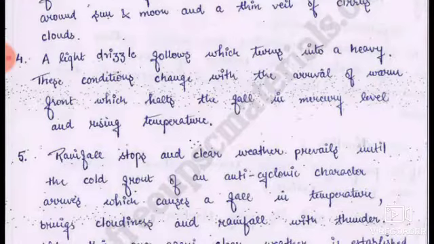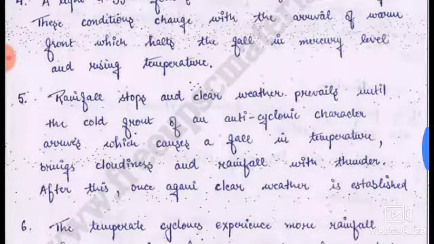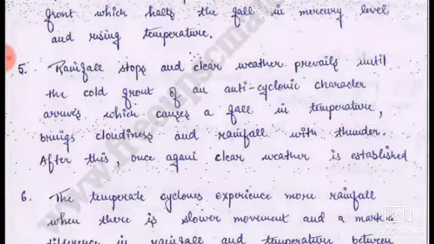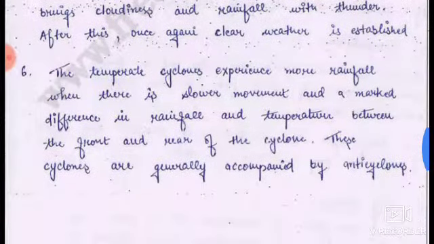A light drizzle follows, which turns into heavy rain. These conditions change with the arrival of the warm front, which results in a fall in mercury level and rising temperature. Rainfall stops and clear weather prevails until the cold front of an anticyclonic character arrives, which causes a fall in temperature and brings cloudiness and rainfall with thunder. After this, once again clear weather is established.